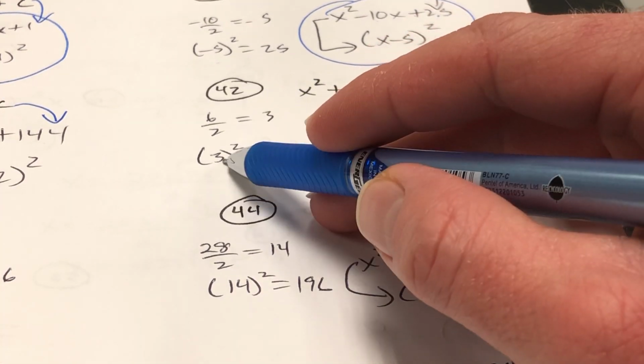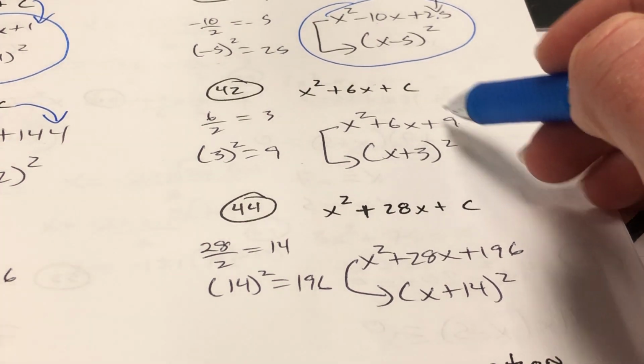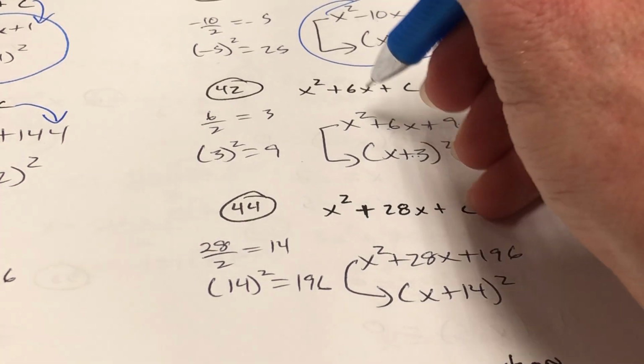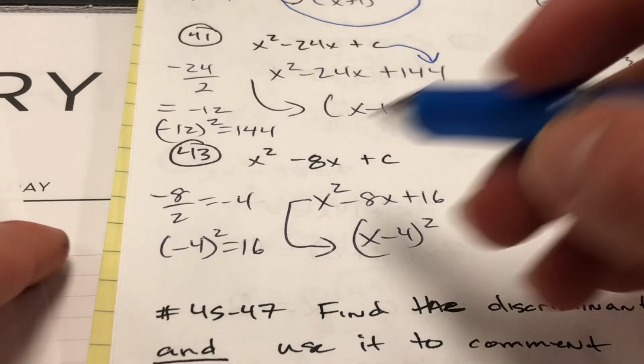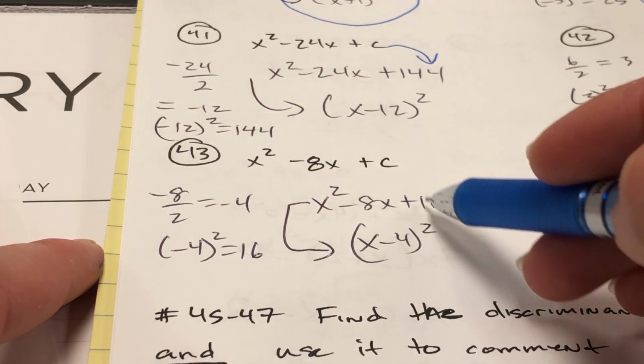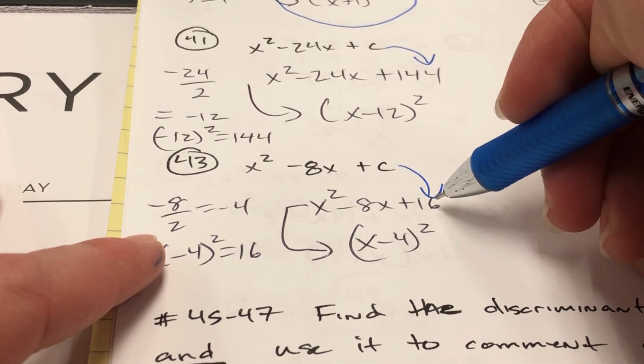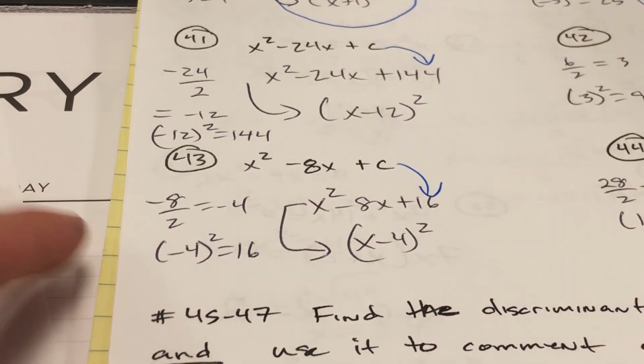Take half of 6, square it. What multiplies to 9 and adds to 6? 3 twice. 43. Take half of negative 8, square it. What multiplies to 16 and adds to negative 8? Negative 4 twice.